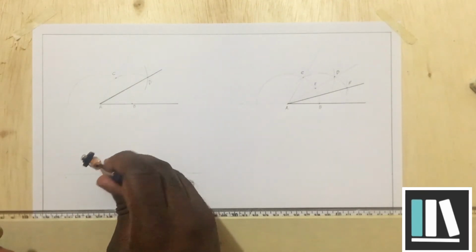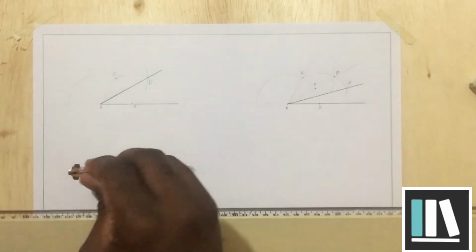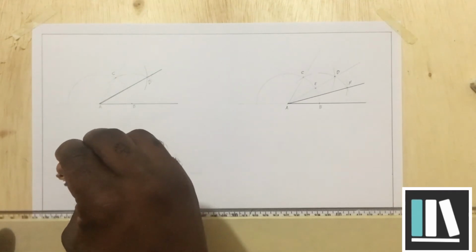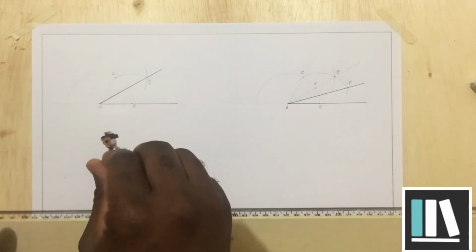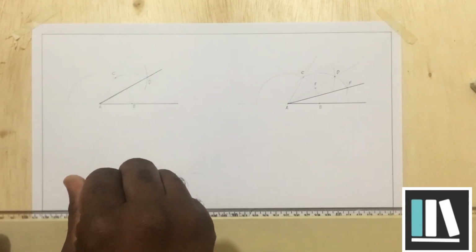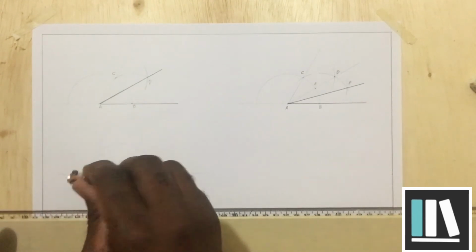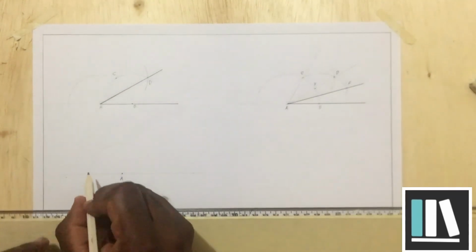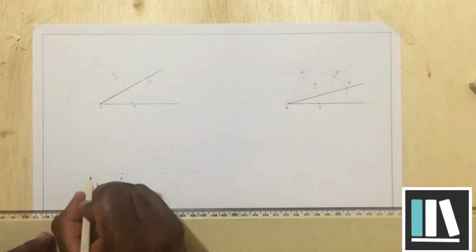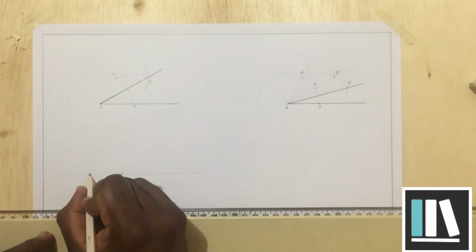I'm going to open my compass to a convenient radius. I'm going to swing an arc. But this time, rather than putting point B here, I'm going to put point B here.